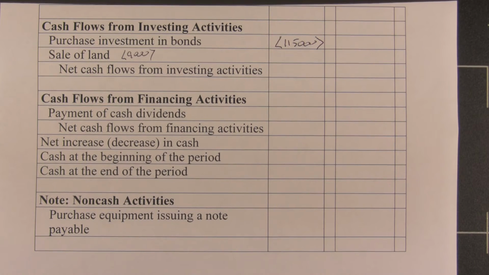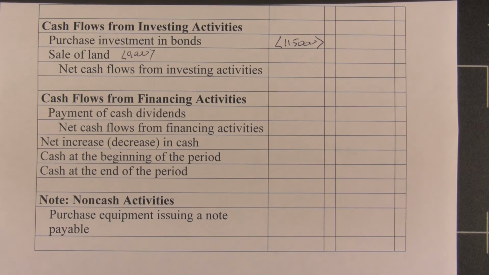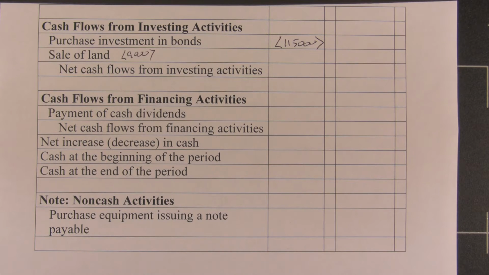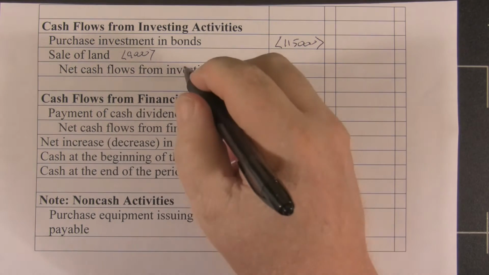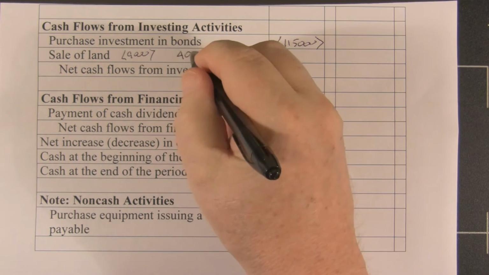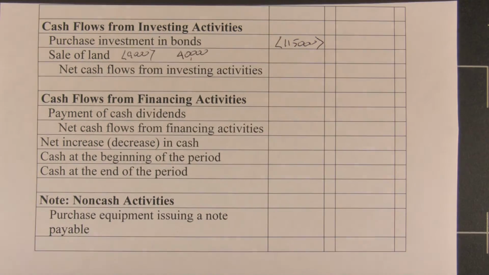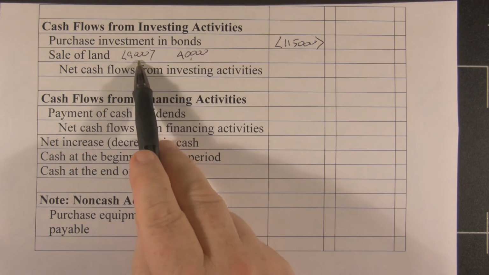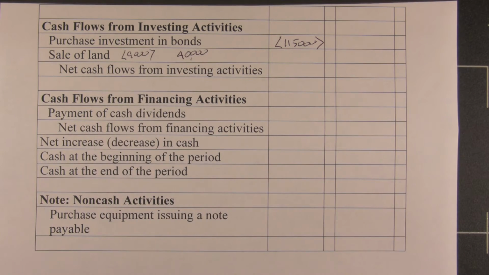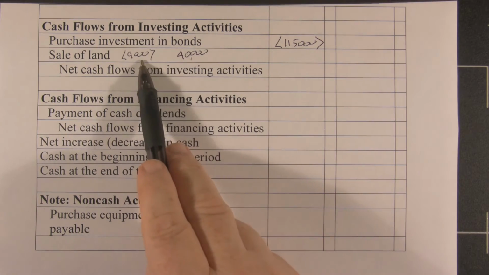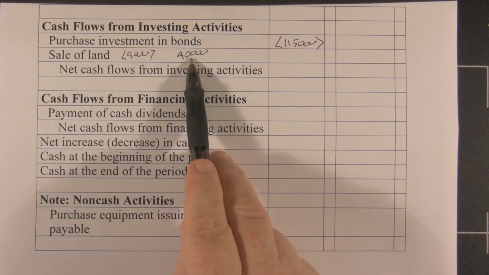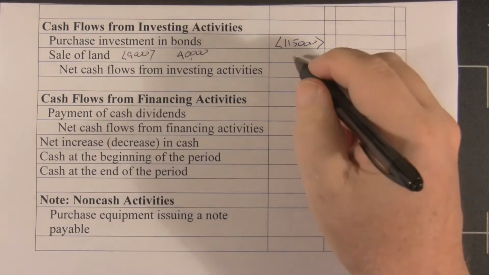Now, if you look at our land, last year our land was $260,000. This year our land is $220,000. That's a difference of $40,000. So we got rid of $40,000 worth of land. We ended up with a $9,000 loss, which means we got $9,000 less than the $40,000.